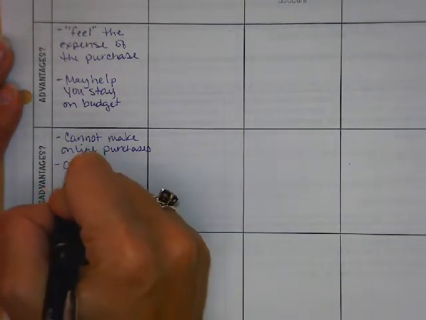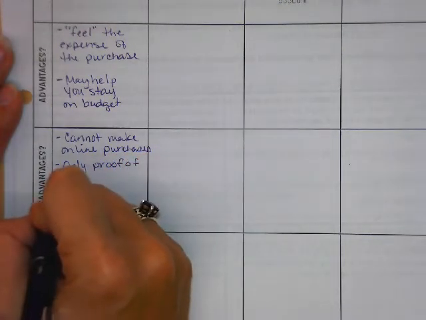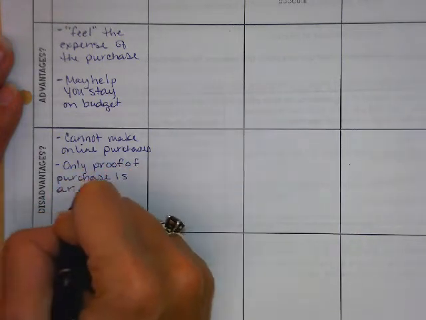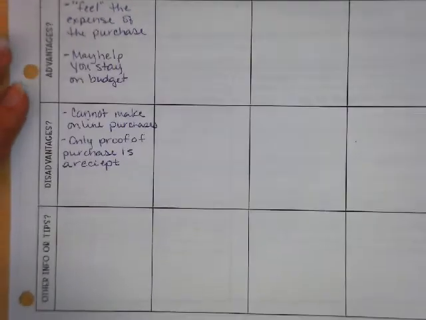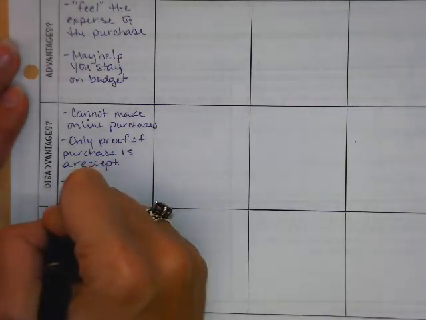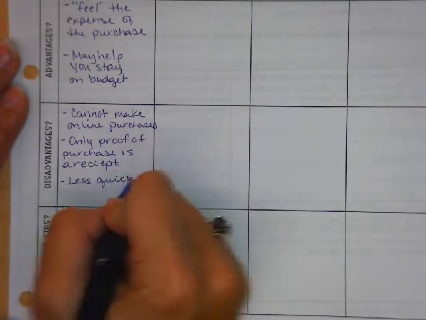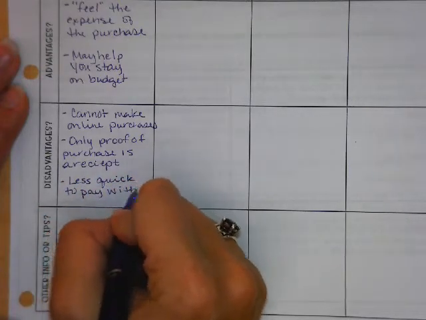The only proof you have of a purchase is a receipt. Whereas if you order online, you would have an email or some kind of an invoice. This can be less quick to pay with because you have to dig it out, you have to count the change, meaning it is less convenient. Okay.